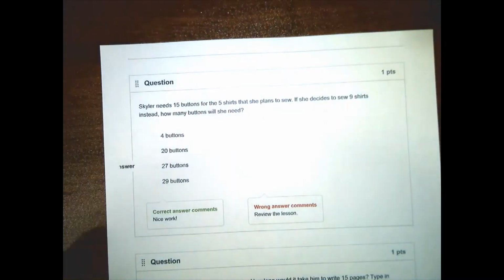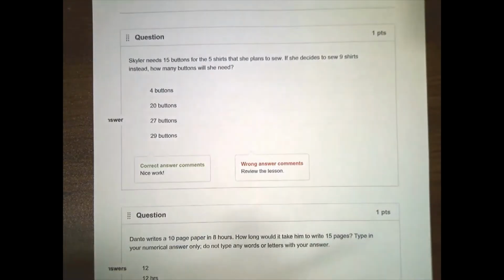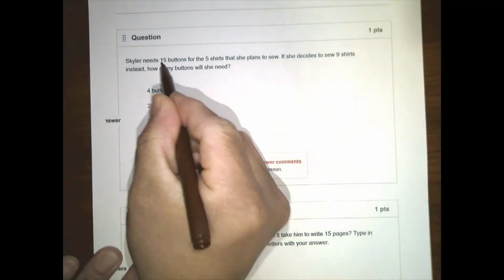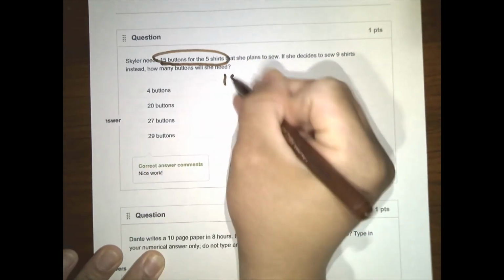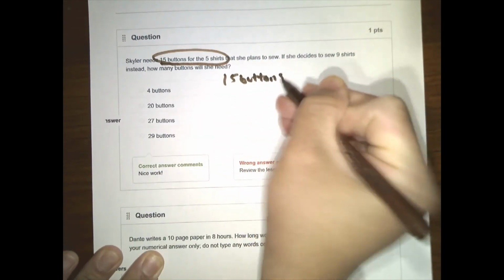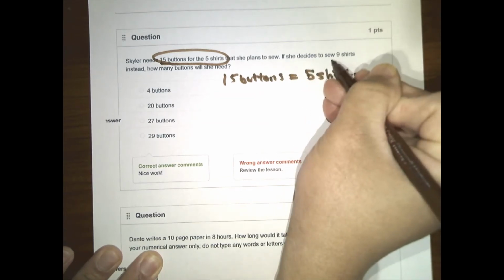Here it is. This is about buying some buttons for shirts. So Skylar needs 15 buttons for the 5 shirts that she plans to sew. If she decides to sew 9 shirts instead, how many buttons will she need? So I know that it is 15 buttons for 5 shirts, and I want to know if she decides to sew 9 shirts instead, how many buttons will she need?